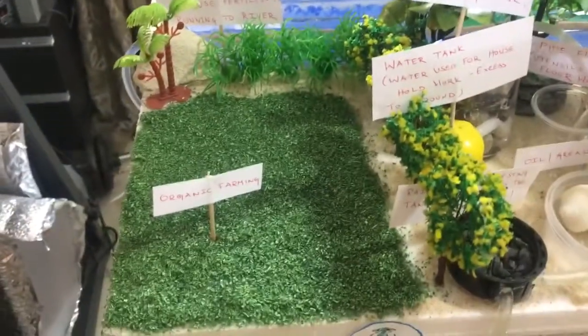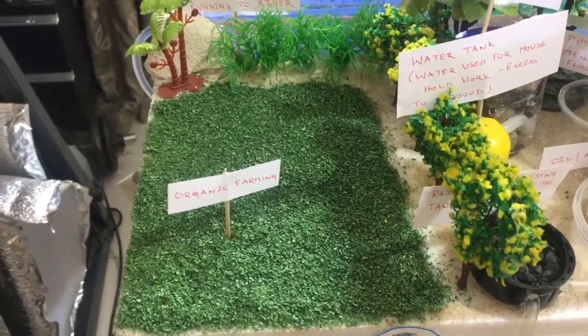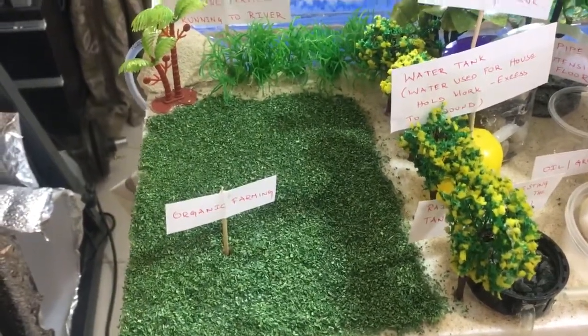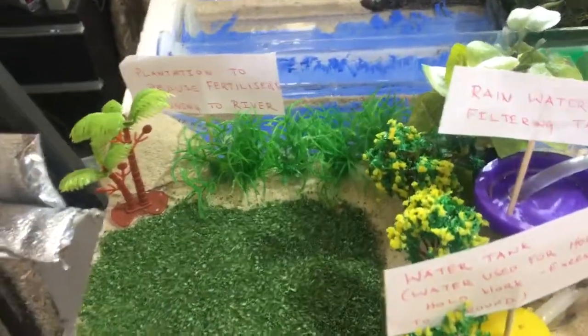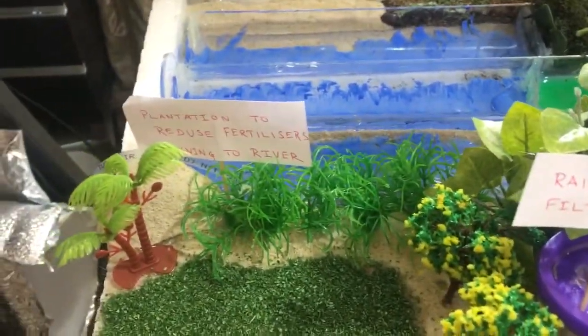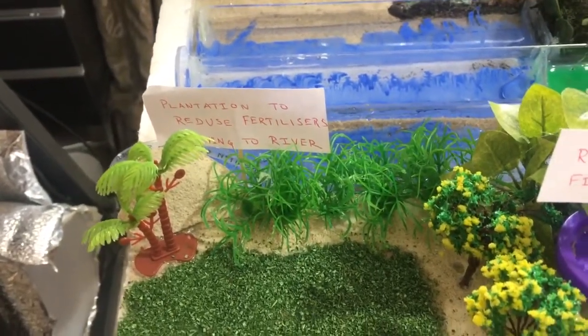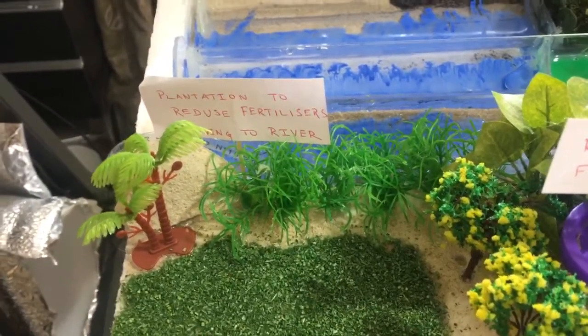We have showed also organic farming is the better solution. In case of fertilizer being used, we have showed that some plantations on the river bed corner could help reduce the fertilizers being run down to the river.